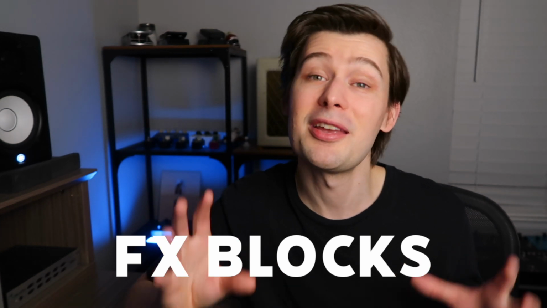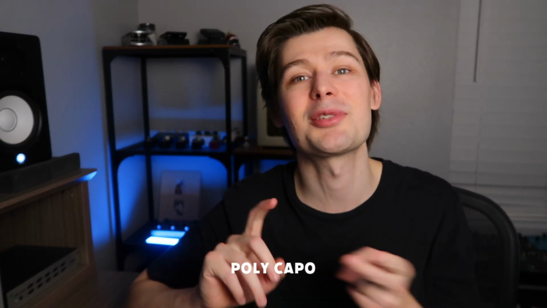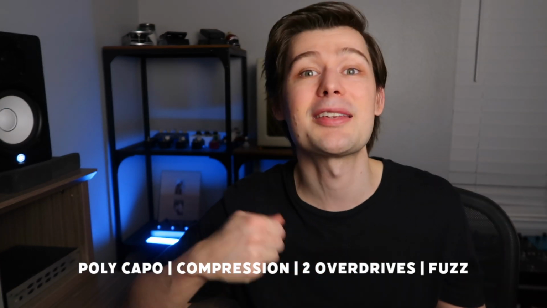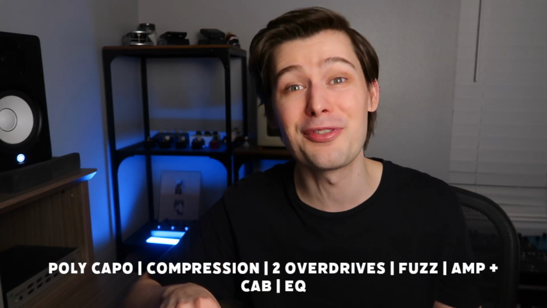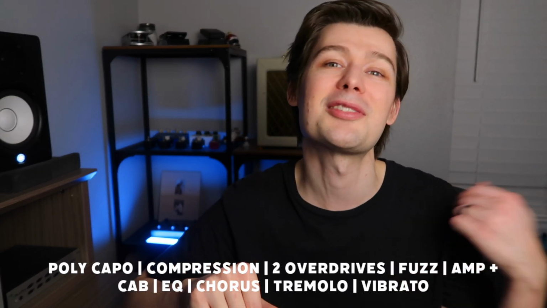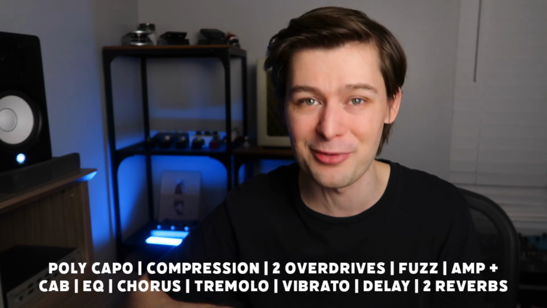Just to give you an idea of the effects blocks I put in here, there's a polycapo for pitch shifting, there's compression, there's 2 stages of overdrive, there's a fuzz, there's an amp and a cab, there's an EQ for fine tuning, there's chorus, tremolo, and vibrato, there's a delay, and there's 2 stages of reverb. I'm pretty sure I maxed out the amount of effects blocks you can put in a preset.